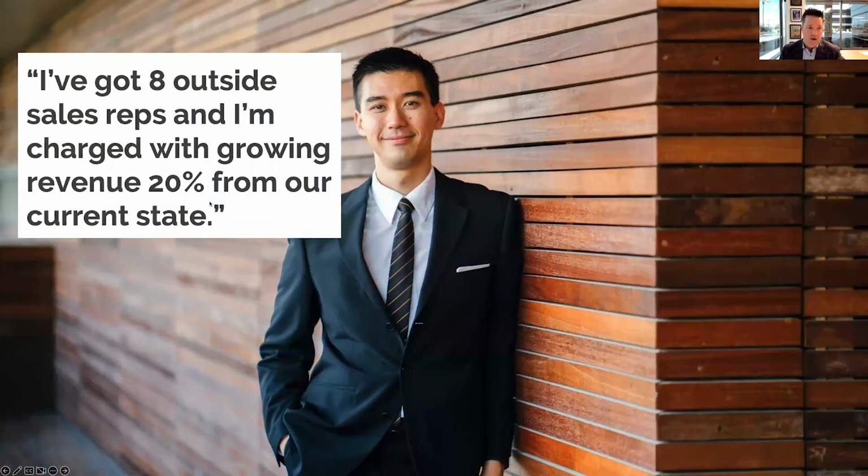We've got a leader here, got 8 outside sales reps, and this person has to grow revenue 20% from their current state. Not unusual. And again, our example is sales, but don't worry, it doesn't have to be sales. It could be underwater basket weaving, could be anything you want. It could be qualitative, it could be quantitative, it doesn't matter. But sales is what we're going to use for our example here. And this is pretty common, right? You've got a team of people that are all in the same job, this outside sales rep job, and this leader has to get 20% better.